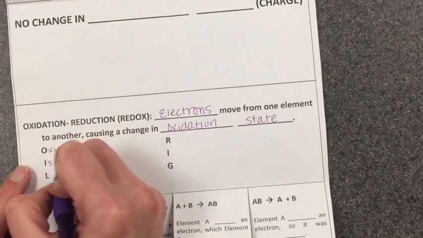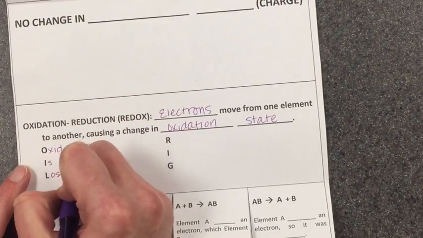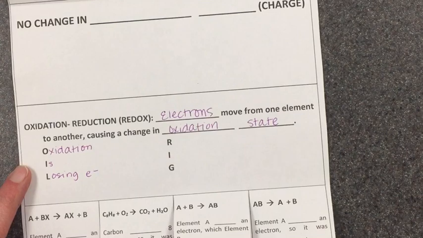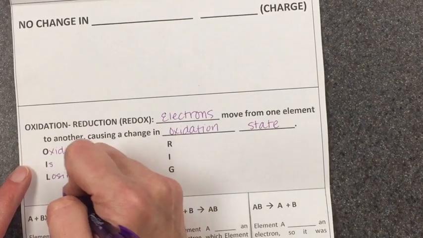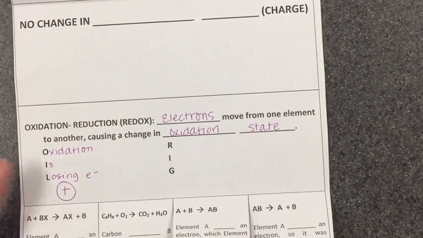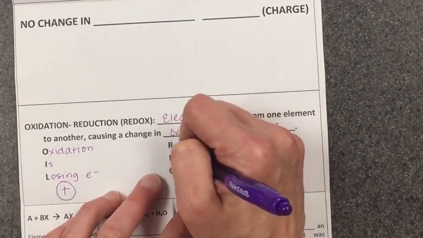Oxidation is losing electrons. I'm going to abbreviate electron with E minus. Okay, so when something is oxidized, it loses electrons. And when things lose electrons, they become more positive. So whichever thing is becoming more positive because it's losing electrons is being oxidized. Now, where are those electrons going? If electrons are being lost, they have to be gained by something else. So something else in the chemical equation is going to be reduced.